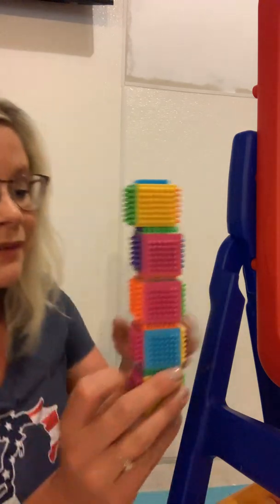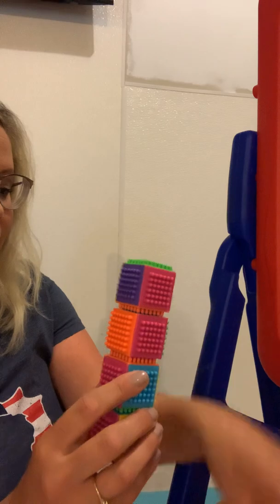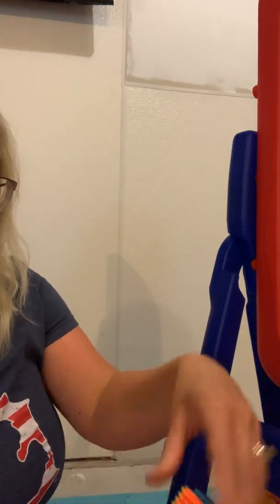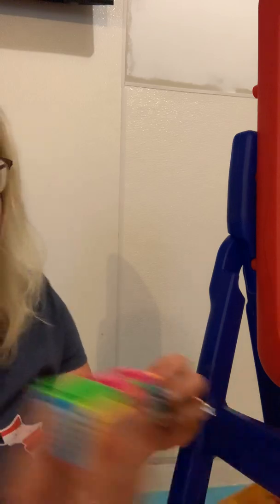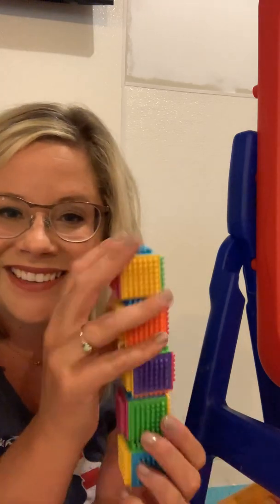You could count them to a younger sibling or an older one or an adult. You can go ahead and go try and just pause me. I have 5 blocks right here. 1, 2, 3, 4, and 5 blocks. There they are.